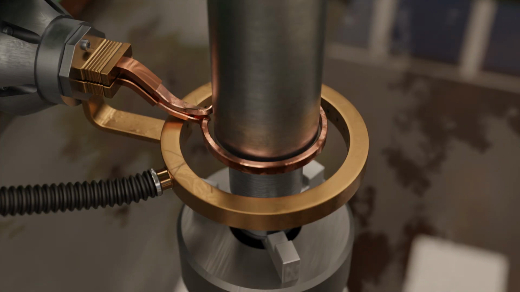A high-frequency alternating current is generated in a copper electrode, which is formed to the shape of the workpiece to be hardened. This electrode is also known as an inductor and forms the primary coil of a transformer in a figurative sense. The alternating current creates a constantly changing magnetic field around the electrode. This alternating field penetrates the adjacent workpiece and generates eddy currents there. In a figurative sense, the workpiece represents the so-called secondary coil of a transformer.